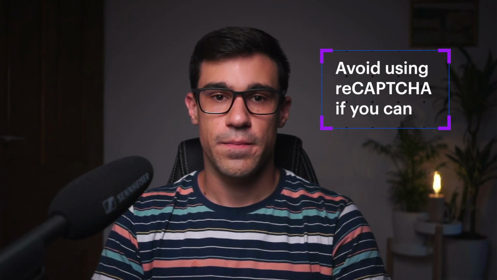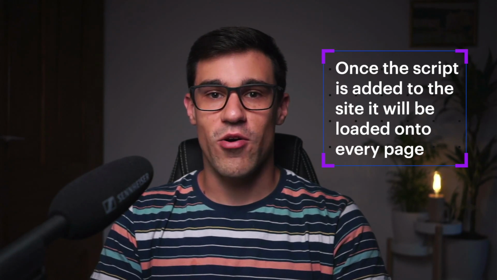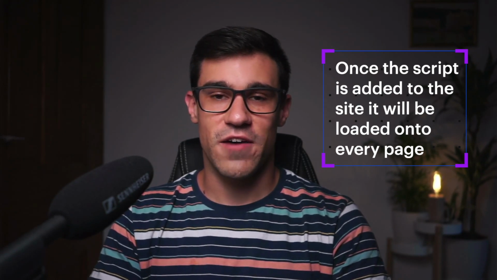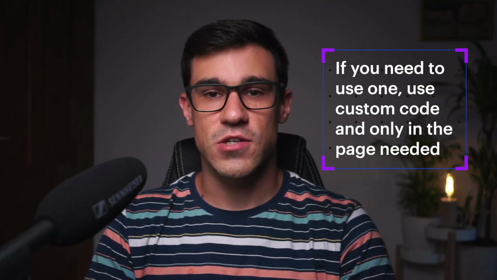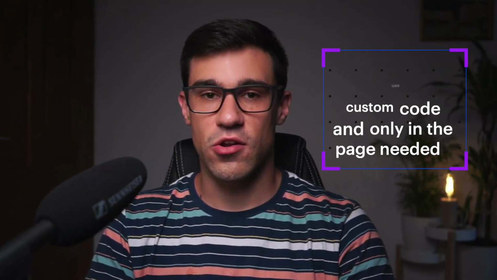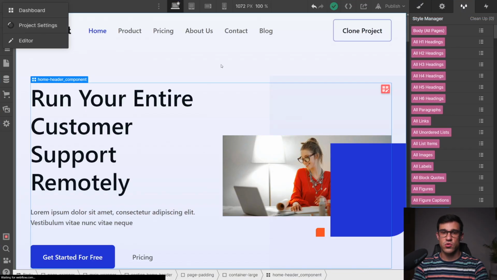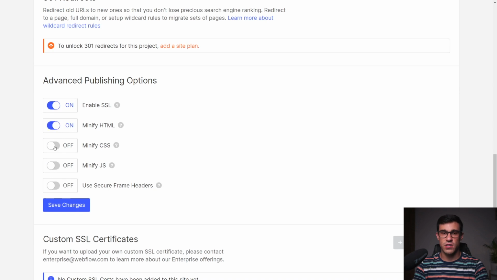Our next tip is to avoid using reCAPTCHA if you can. Adding a native reCAPTCHA block to your site slows it down significantly. The worst thing is that once you add it to a site, the script will get loaded on every page on your website, even after you deleted it, which is an absolute pain. Instead, if you really have to add it to your project, use custom code to do this. Also, add it only on the page you need it, don't add it globally. Next, minify your code. To do that, all you have to do is go to your project settings and tick all of these boxes.